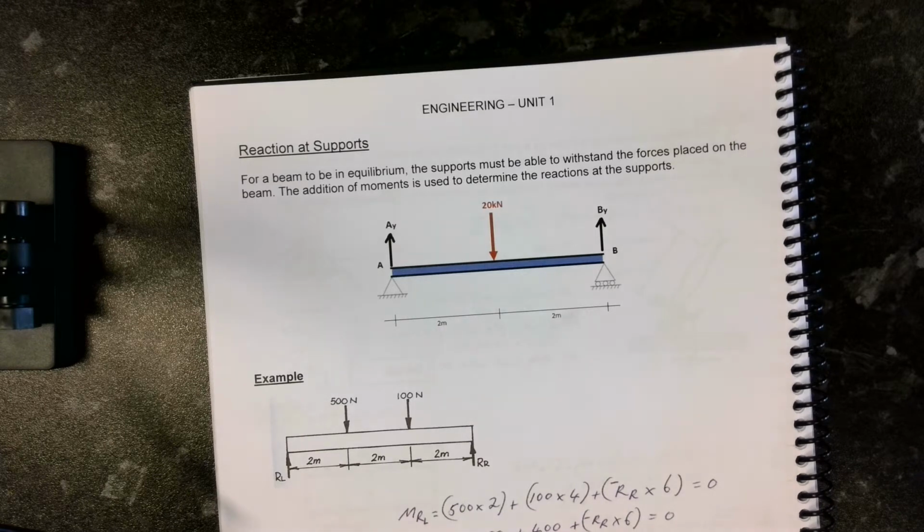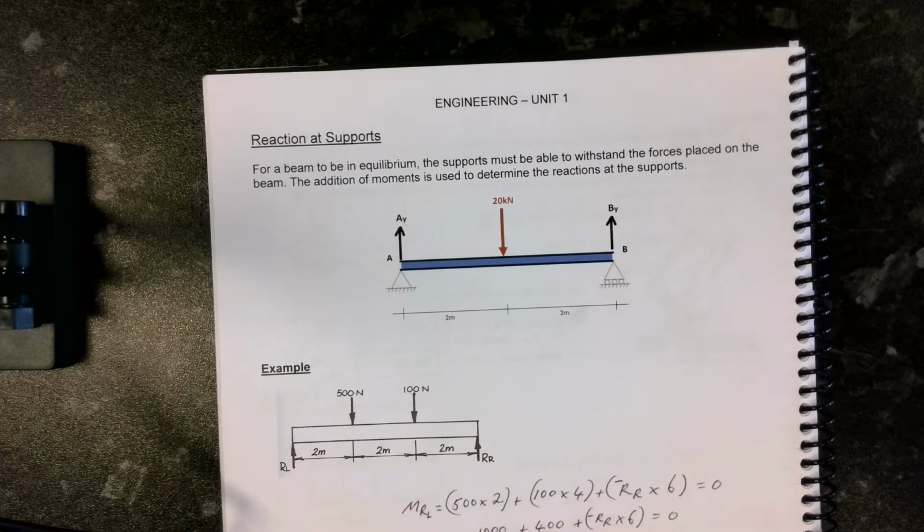Hi gents, we're starting a new section on here. There's only 3 exercises in this section, so I'm only going to do one of the exercises. So we're doing reaction at supports.